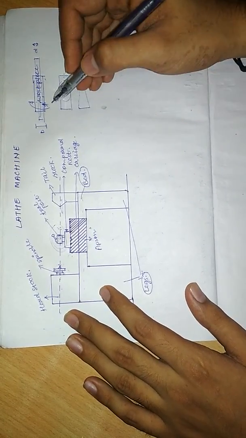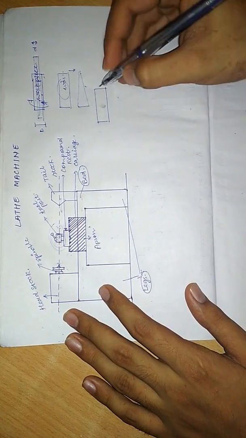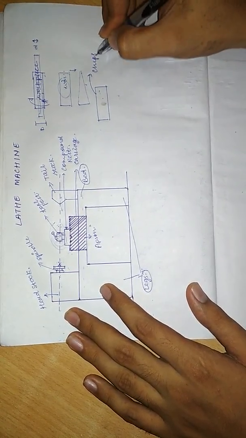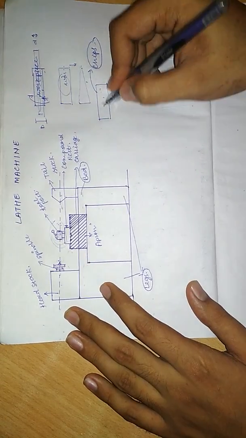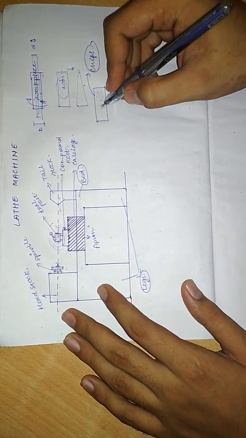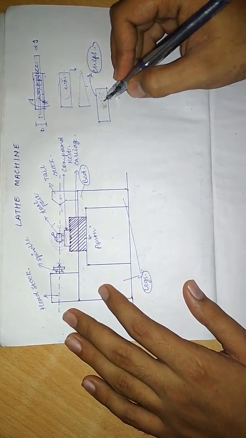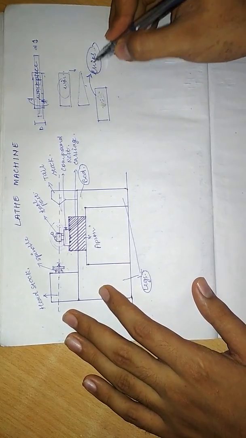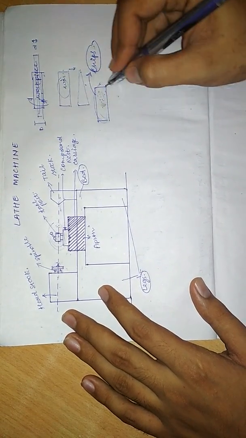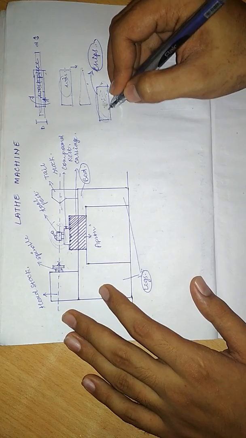Generally, the metal is removed from the workpiece in the form of chips. So this is our workpiece, and the metal removal from this workpiece occurs in the form of chips. Chips are the removed part from the original workpiece. Cutting fluid is also used to provide cooling. When the chips are removed, a lot of heat is generated near this workpiece, so fluid or lubricant is also provided for the cooling of the workpiece.